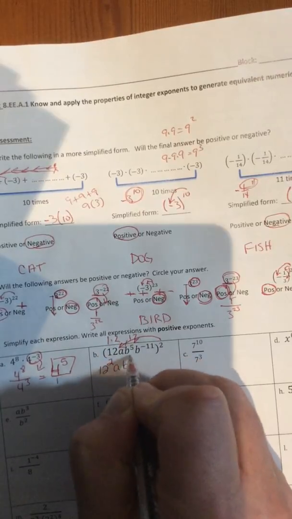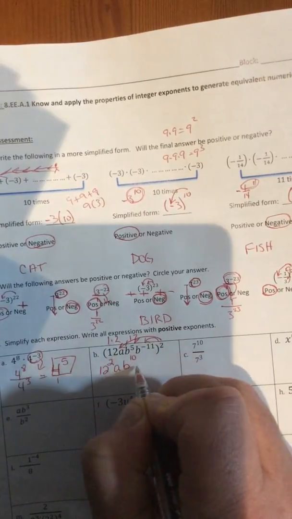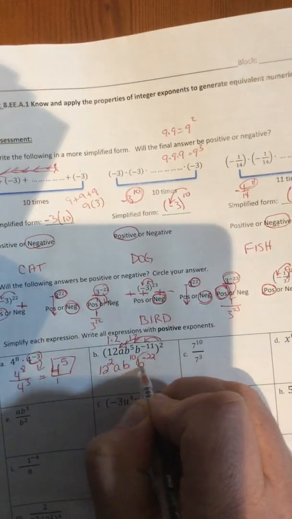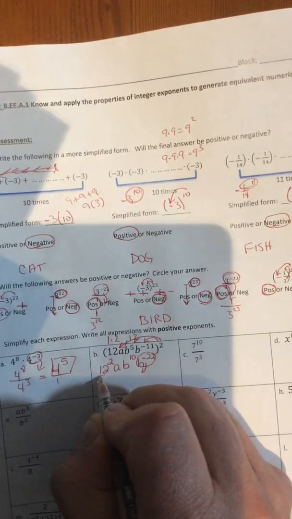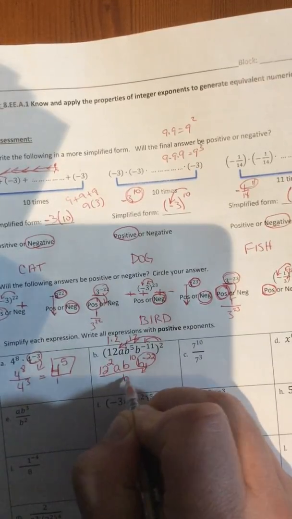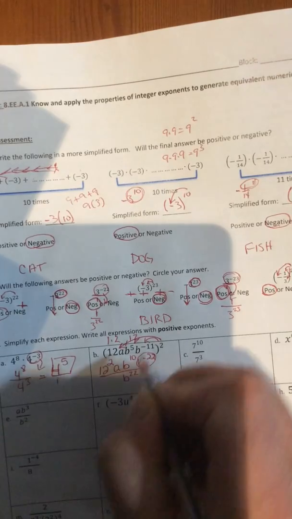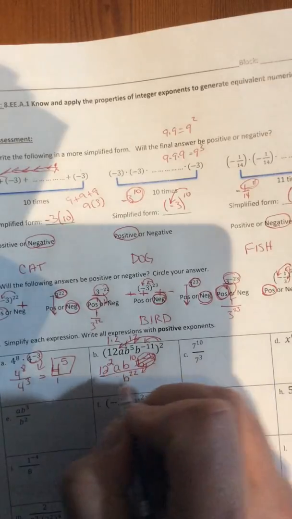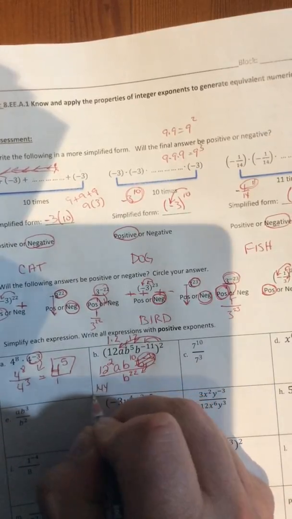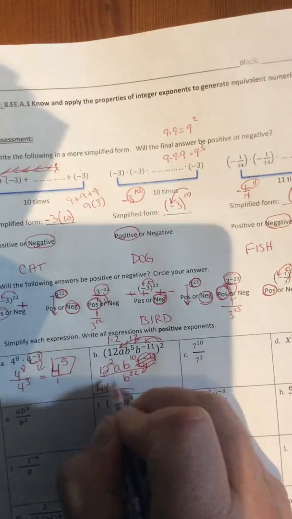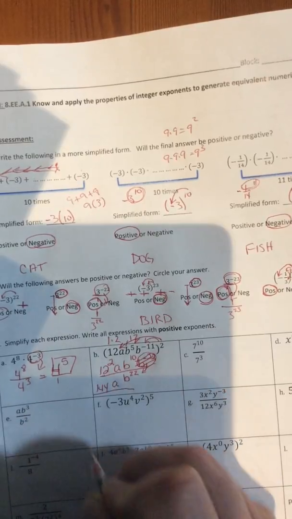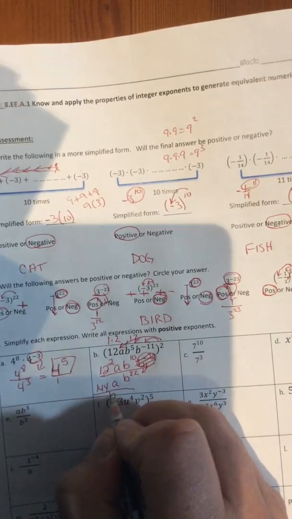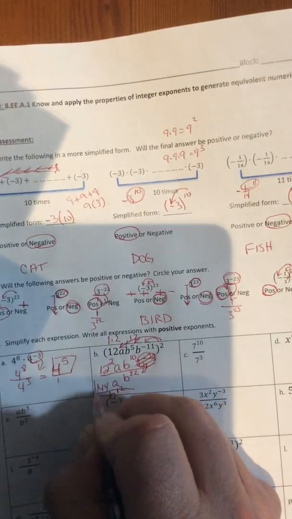5 times 2 is 10. And now negative 11 times 2 is negative 22. So these 22 are going downstairs. They belong in the bottom. So those 22 are coming down here. So they're not up there anymore. Okay, 12 times 12 is 144. There's no A's to battle out, so the A is on the top. We've got 10 against 22. That leaves 12 left over in the bottom.